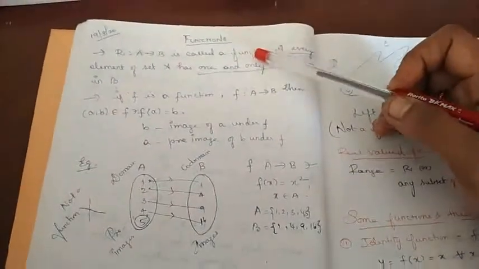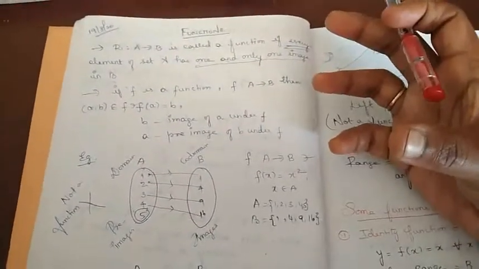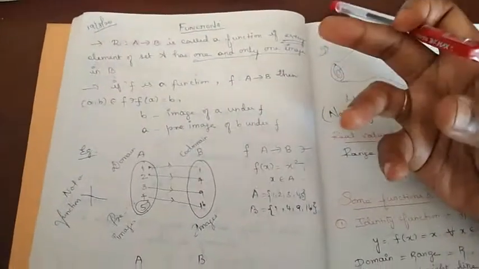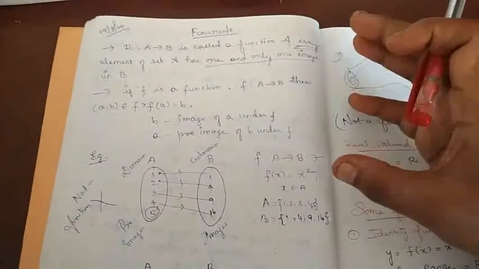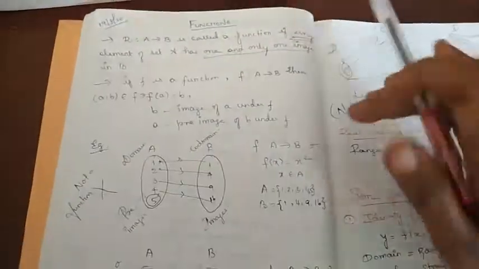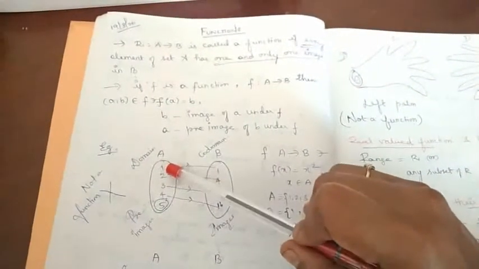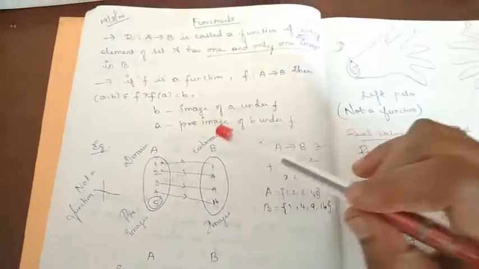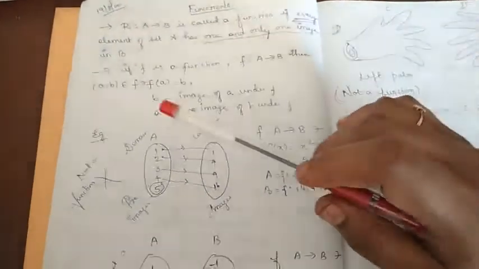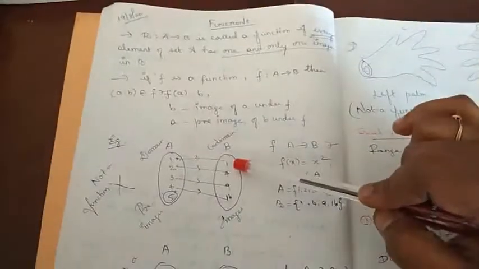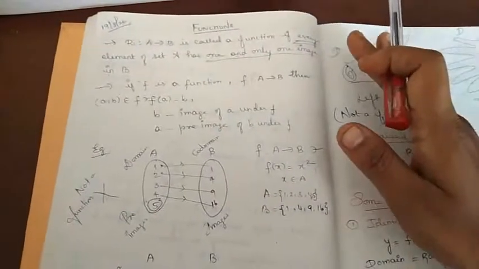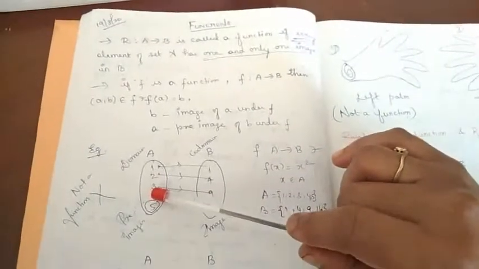So what is meant by a function? Function is a special kind of relation. In what way is it special? It has two constraints to be satisfied. A relation will become a function only under these two conditions. Every element in A should have only one image in B, and all the elements in A should have an image in B. None of the elements in A should be left free. If these two conditions are not satisfied, then it is not a function.